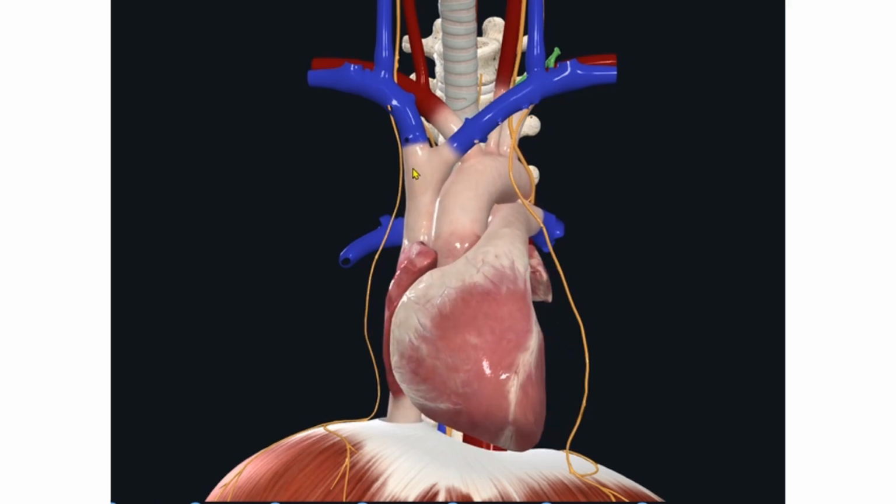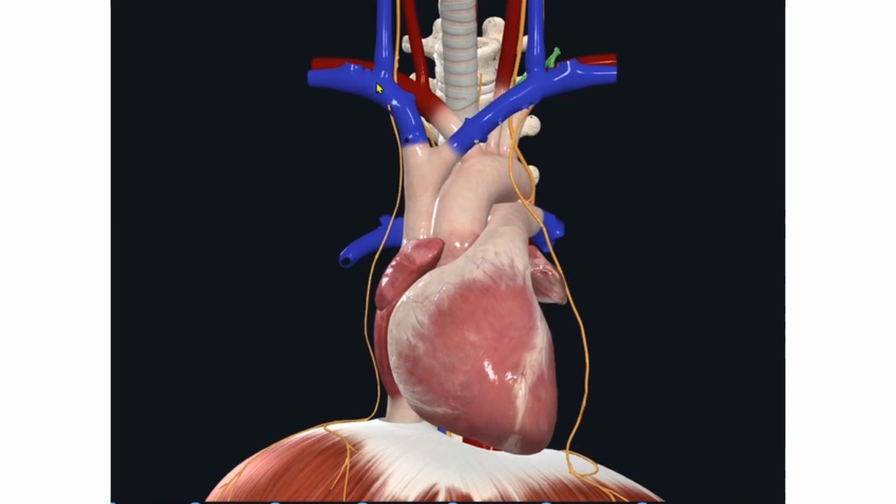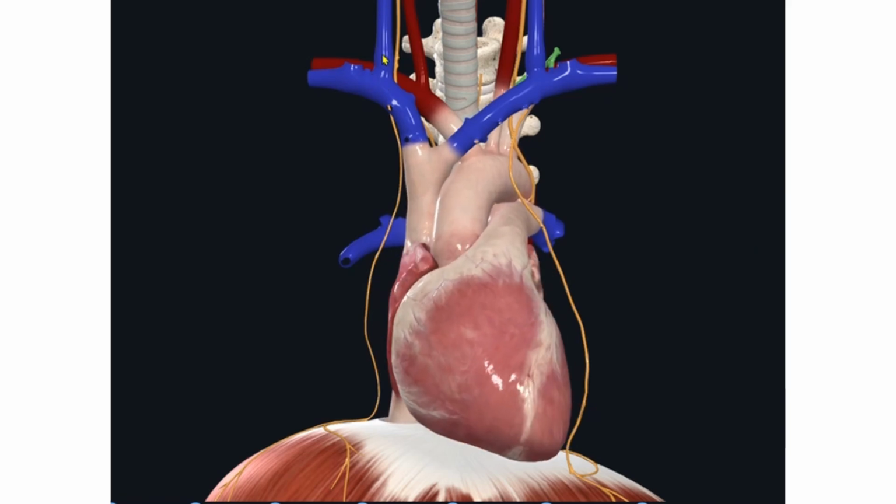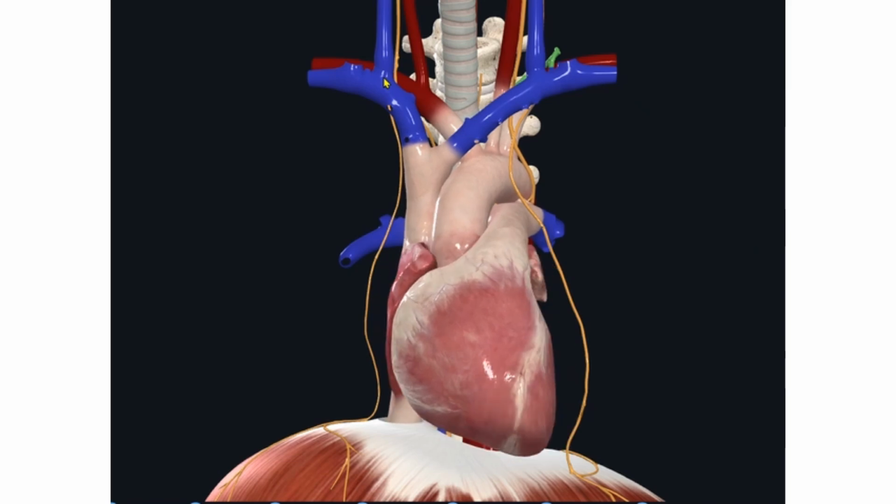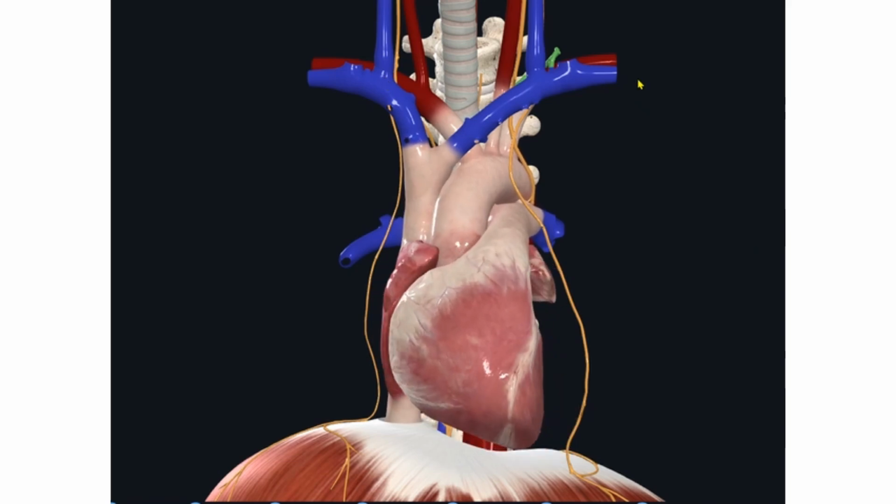The left is oblique, the right is vertical. Each is made by union of two veins, a subclavian vein draining the upper limb and an internal jugular vein draining the head and neck. This is on the right side as well as on the left side.